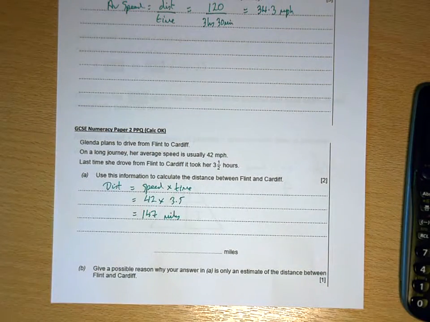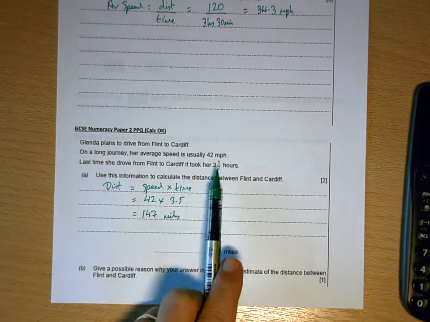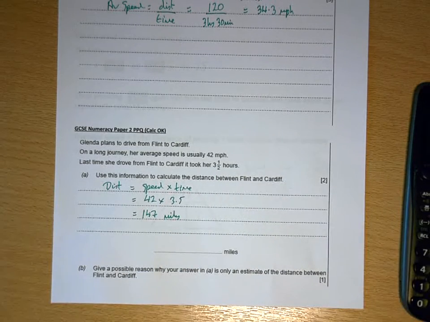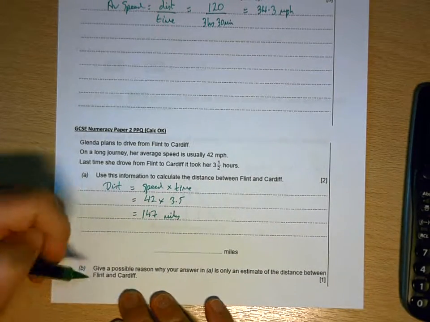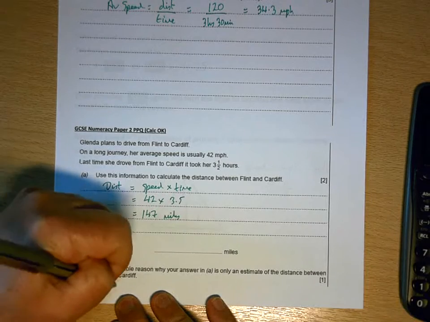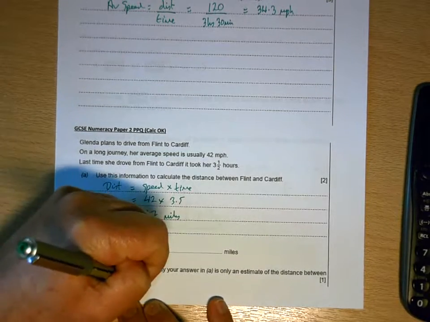Give a possible reason why your answer in A is only an estimate. Well, it's only an estimate. We're working with an average speed, and the conditions of the journey might have been very different in that particular one. So you could say things like poor weather. She may have stopped.